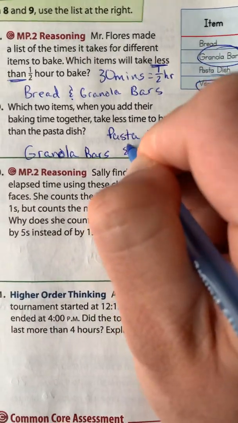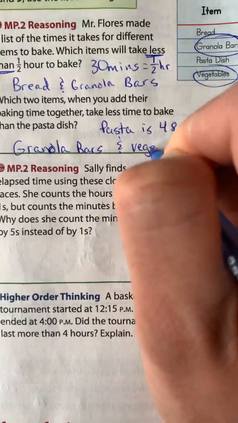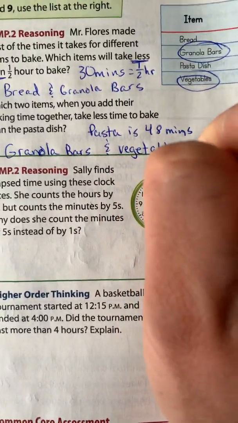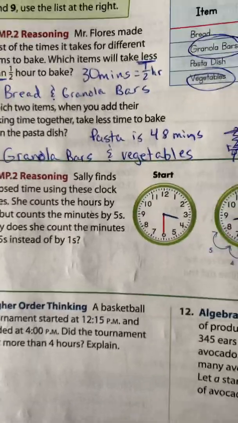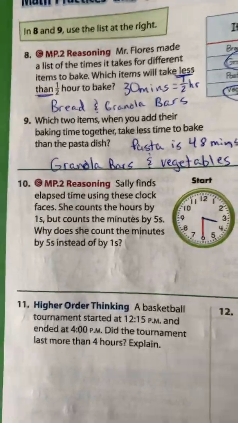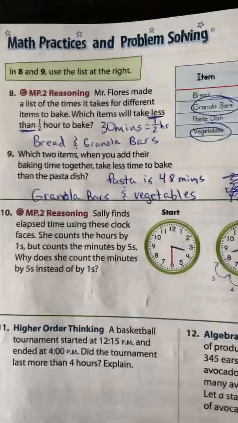Granola bars and vegetables. Write them neatly there, Juliana. Spell them correctly, Cole. They're right there, buddy.